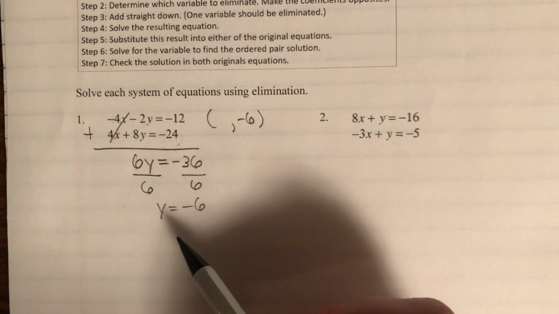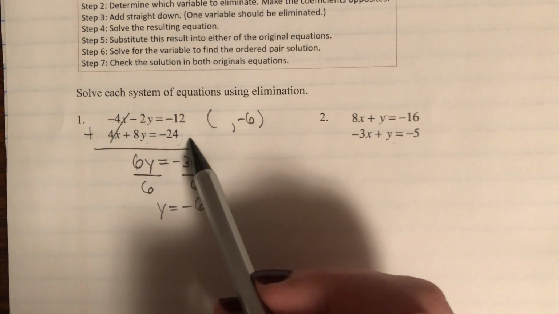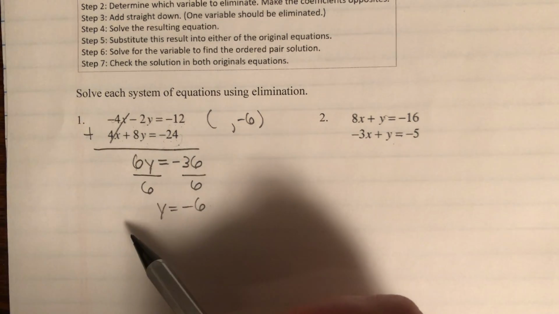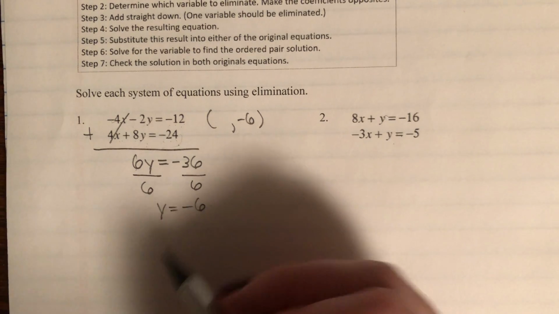Once I have the value of one of my variables, I can go back into one of my 2 original equations and put that back in. Now, I'm going to do that with the bottom equation simply because I have more positive numbers, and I like dealing with positive numbers if possible.